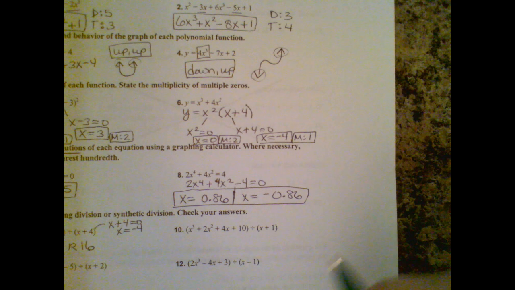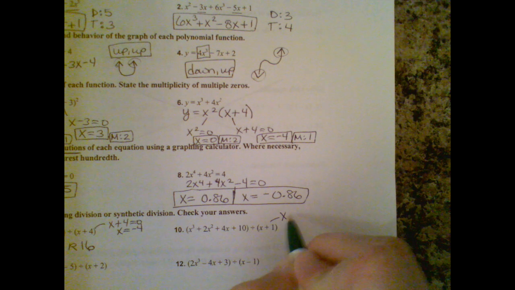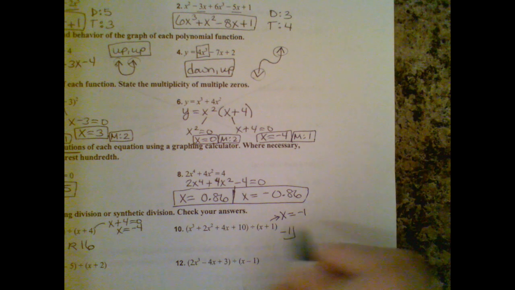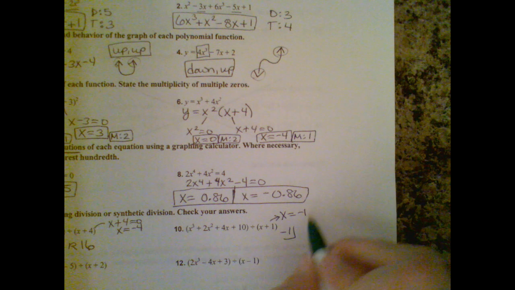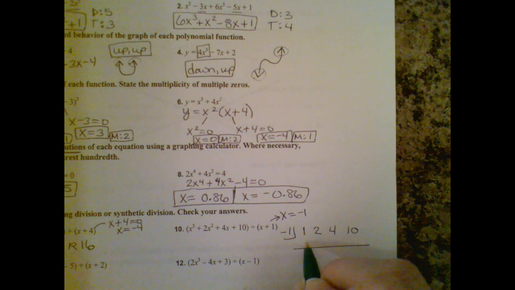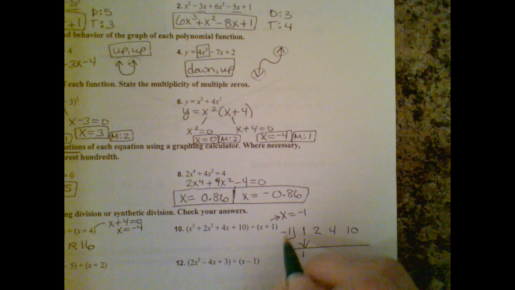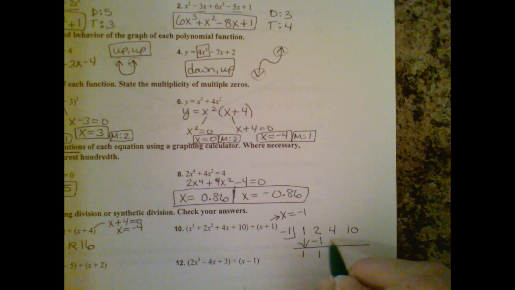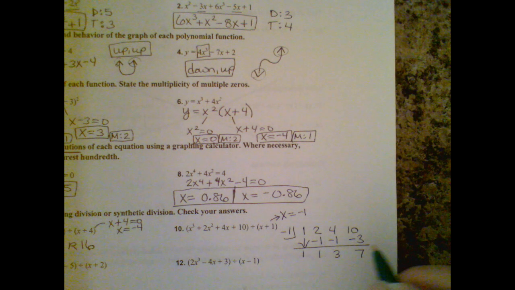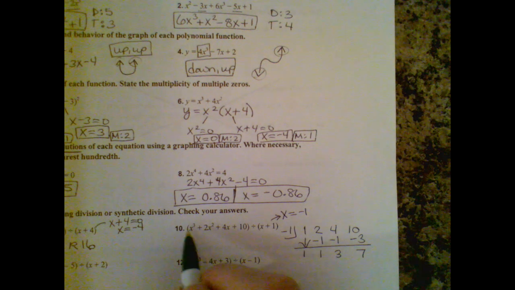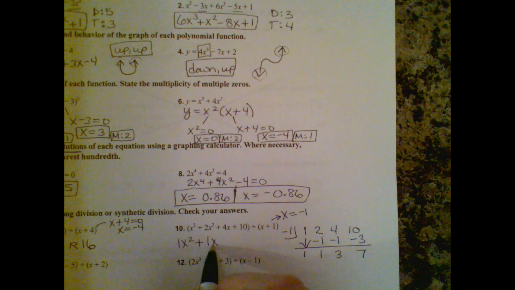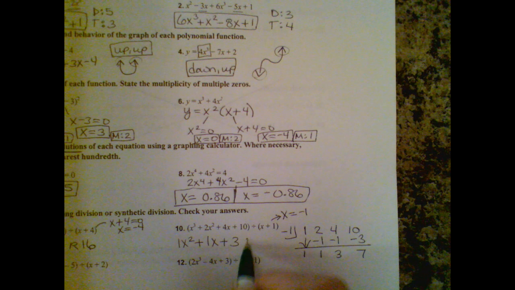If we go to this next one, we set this equal to 0, solve for it, and we get x equals negative 1. So the negative 1 is going to go in the box. It goes 3, 2, 1, 0 for our exponents, so we could put our coefficients or numbers out in front. We drop that first number, multiply our diagonals, add our columns, multiply our diagonals, add our columns, multiply our diagonals, add our columns, and then we're going to put in our variables. It started with to the third power, so it's going to be 1x to the second power plus 1x plus 3 remainder of 7.